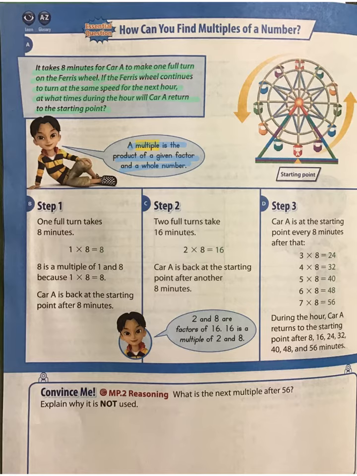So let's look at step 1. One full turn takes 8 minutes. Therefore, 1 times 8 equals 8. 8 is a multiple of 1 and 8 because 1 times 8 equals 8. One multiple can always be the number that you're starting with. So car A is back at the starting point after 8 minutes.